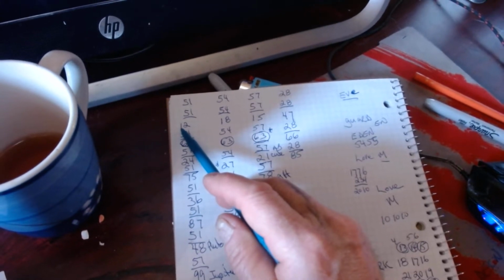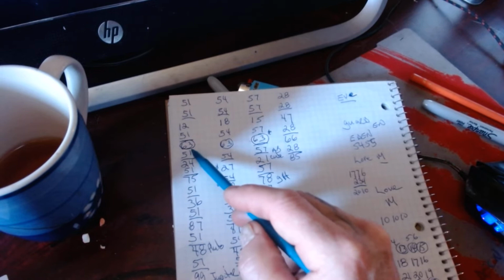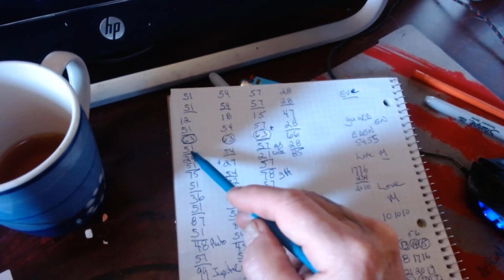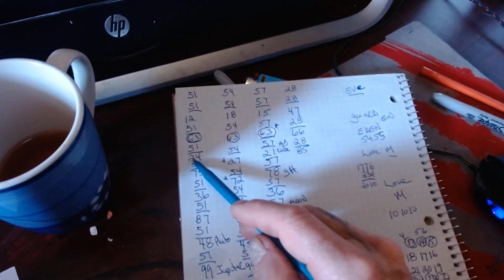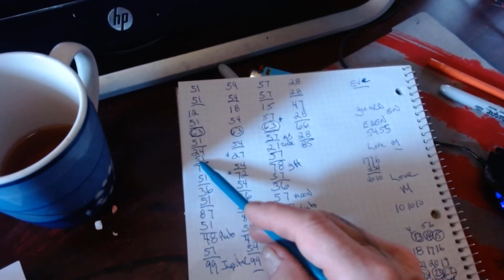1 plus 0 is 1. 1 and 1 is 2. 12 and 51 makes 63. 63, 6 and 5 equals 11. 1 and 1 is 2. 1 and 3 is 4. Keep adding 51 and count it to a single digit.